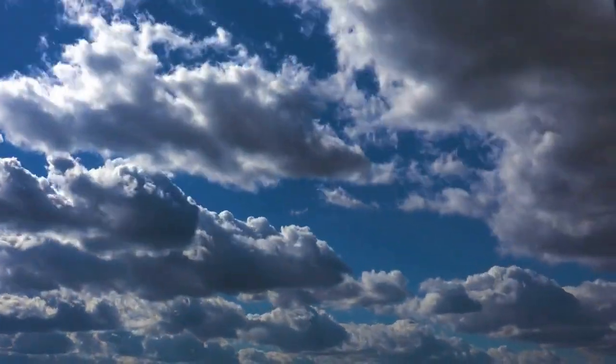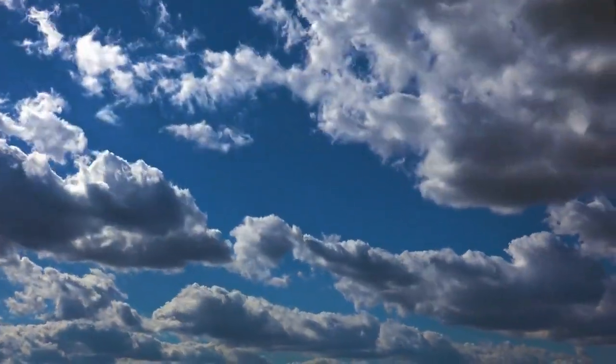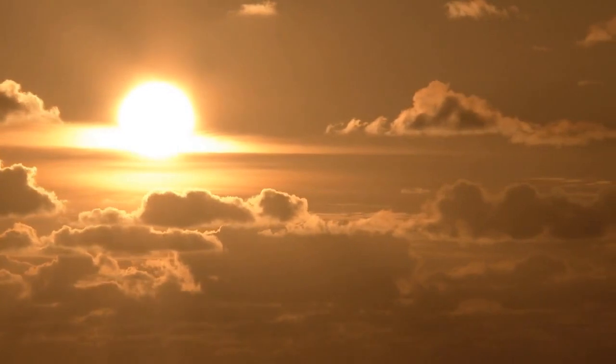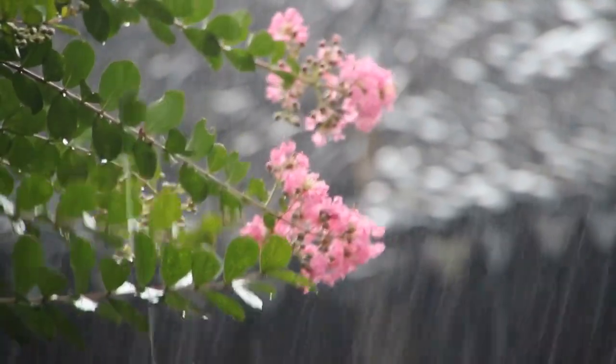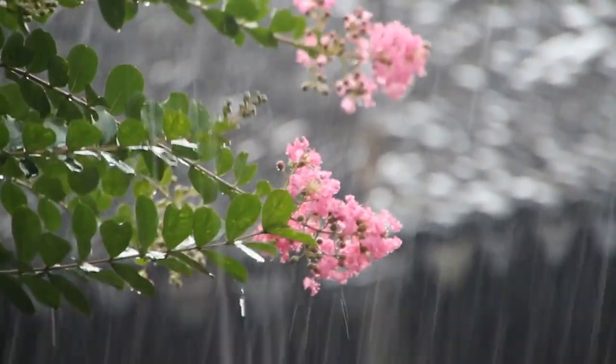This process is also important in weather patterns. The sun heats the Earth's surface, causing warm air to rise and cooler air to sink. This creates a cycle of warm and cool air, which leads to the formation of clouds and precipitation. Without convection, we would not have the weather patterns we see today.